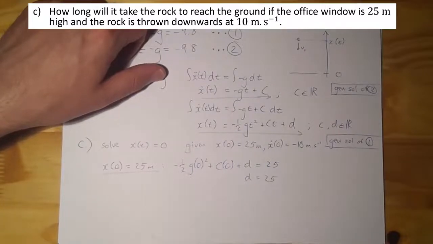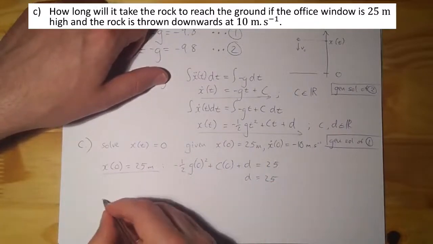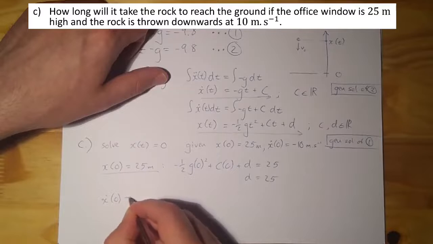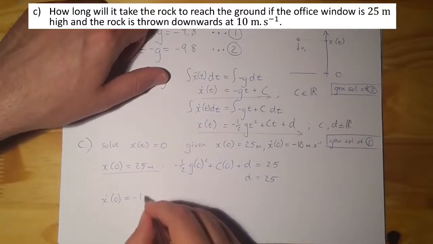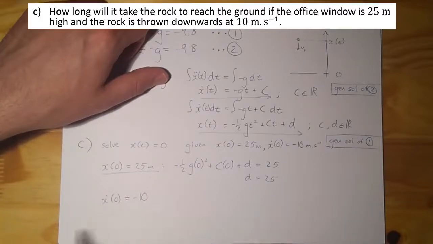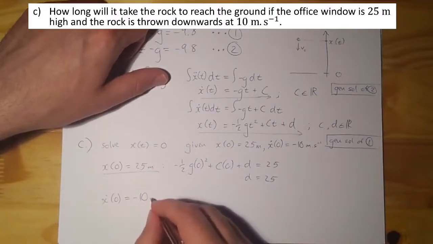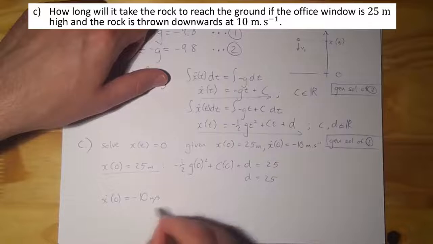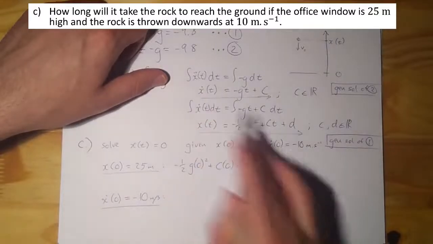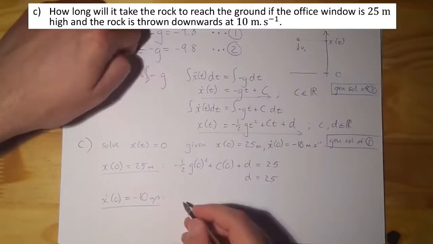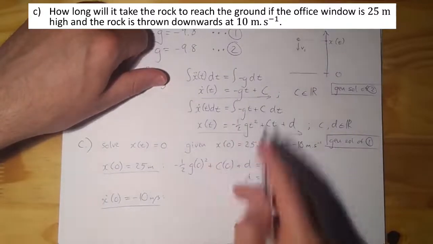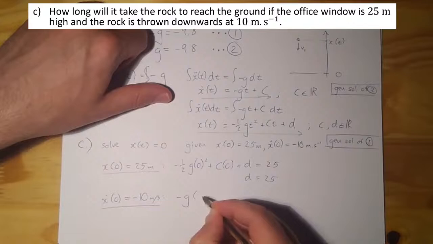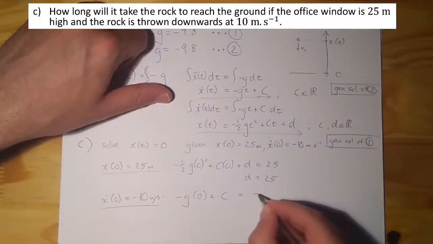Okay, good. Now, the second one: the derivative at 0 is minus 10. I put units there, so let's put units here as well. Now let's substitute it. So minus g times 0 plus c is minus 10.